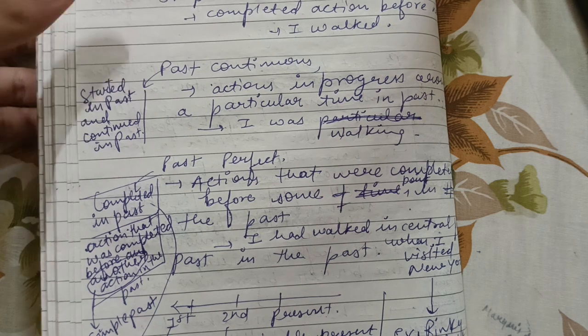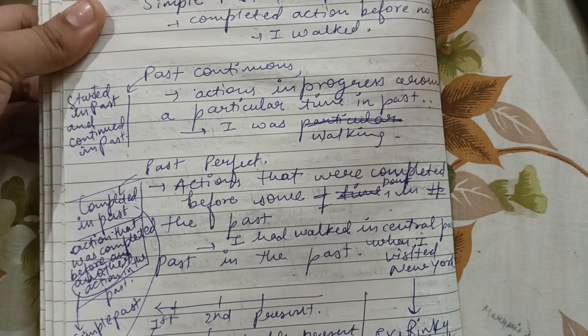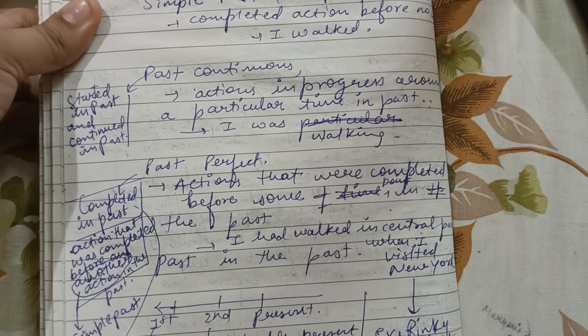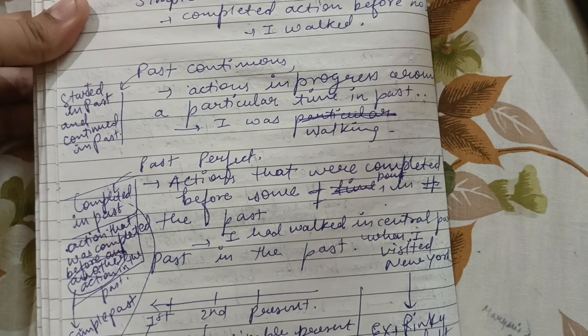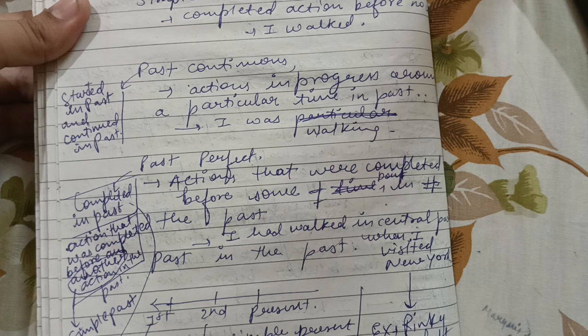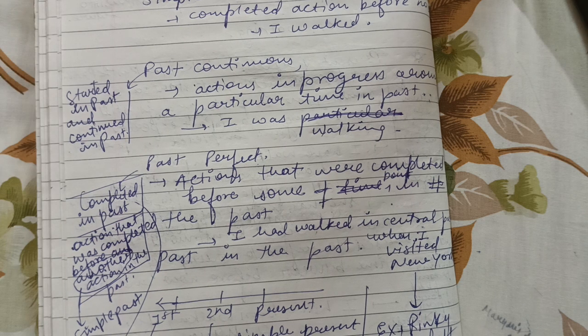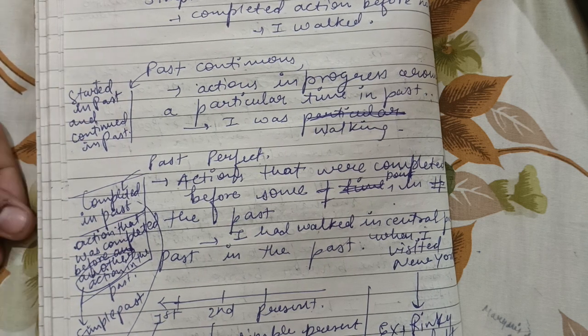Now next is past perfect. Past perfect, simple, 100%. What do you understand by perfect? Perfect is just which is 100% done. So past perfect means the action was completed before some point in the past, means before some point in the past it was completed. And it is also used for another purpose. What is another purpose?